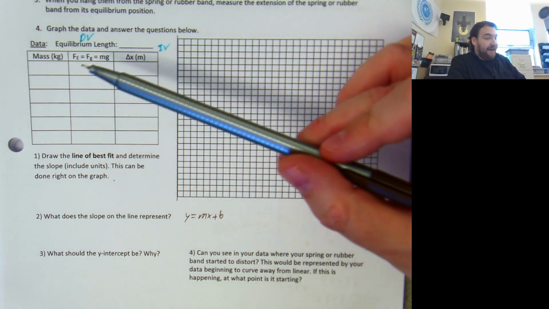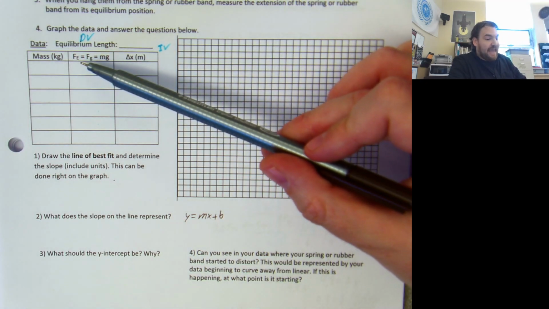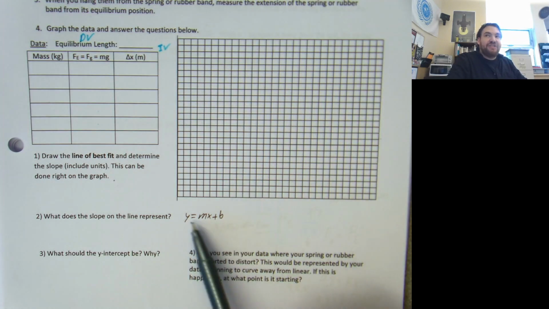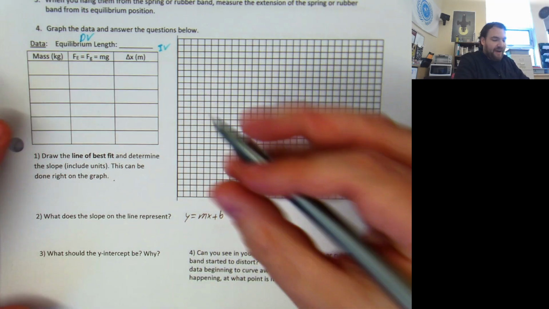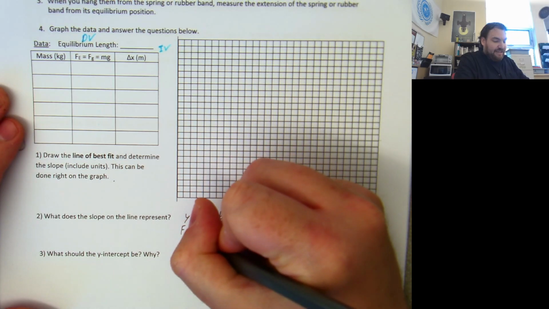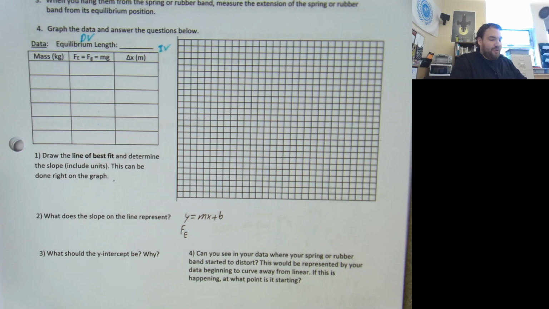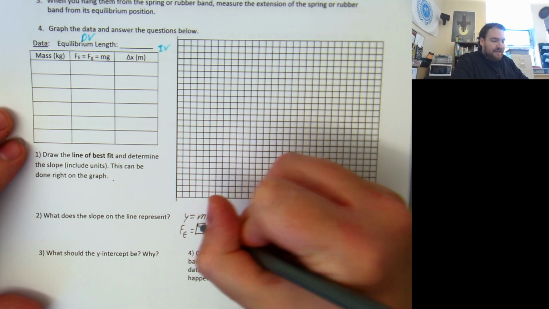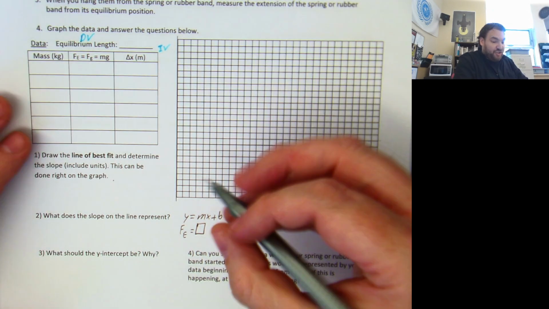If you're graphing FE as the dependent variable, where in this equation is it going to go? Is the dependent variable y or x? You think it's y. You would be correct. The elastic force is the dependent variable. It's going to go in the y spot, equals something times x. Your x variable is just your extension.